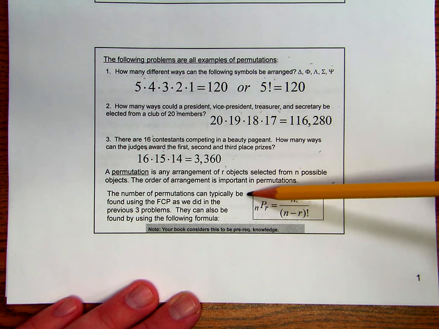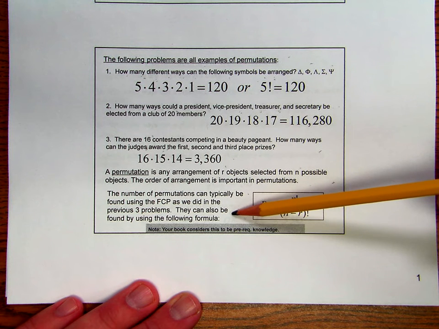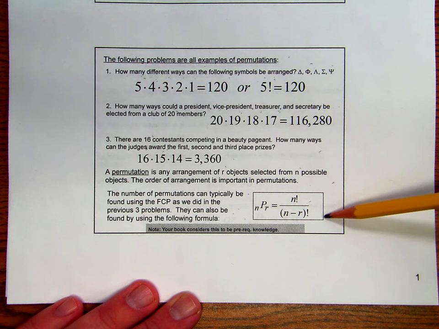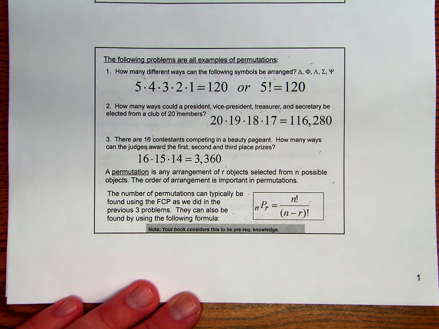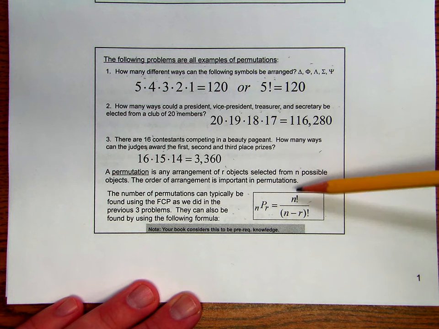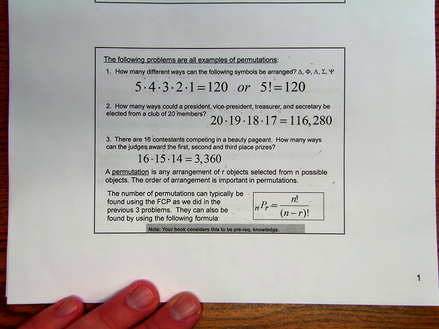The number of permutations can typically be found by using the fundamental counting principle as we did in the previous 3 problems. They can also be found by using this formula right here. We're going to get to nCr, combinations, in a moment. And this is nPr, which stands for permutation. So n factorial, that's how many things we're picking from. r, how many things we're actually picking from that larger group. And then we plug it into that formula right there.